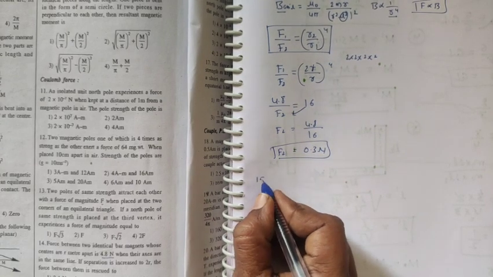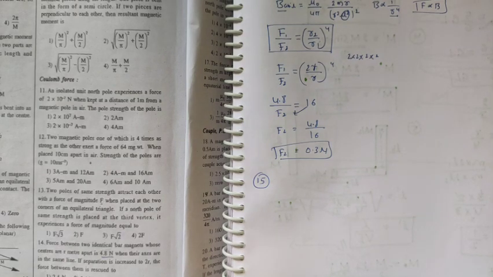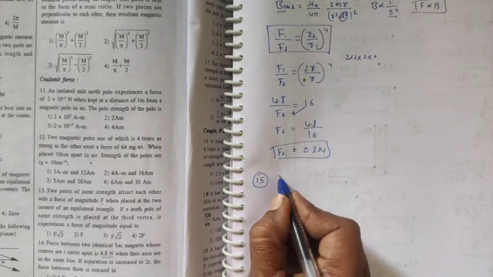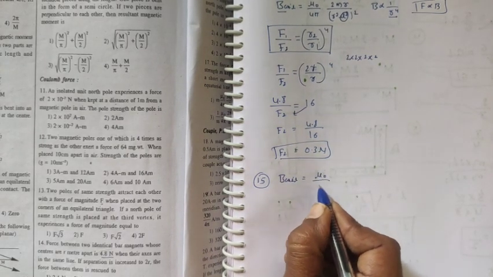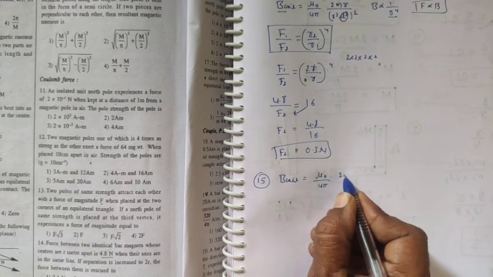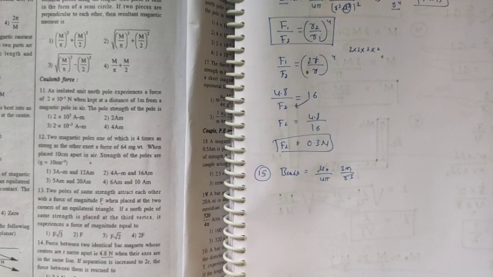Now look at that 15th one. Two points A and B are located at a distance of 20 cm and 30 cm from the center of a short bar magnet on its axial line. So for a short bar magnet, what is the connecting formula here? Mu naught by 4 pi, 2m by r cube. So hope you remember this formula.